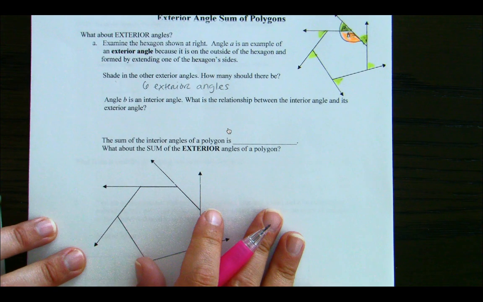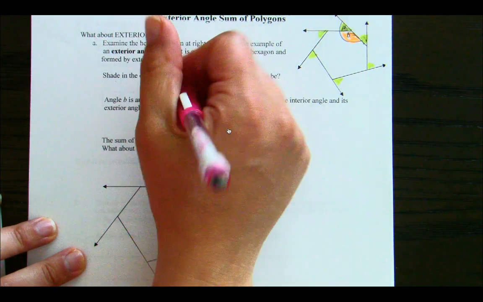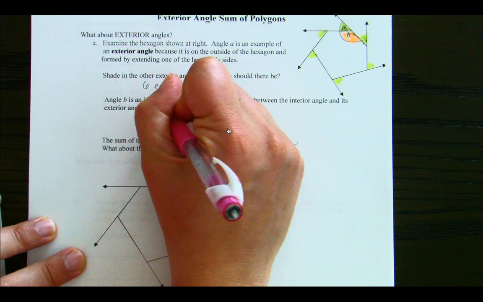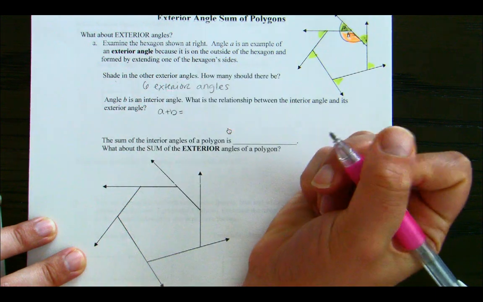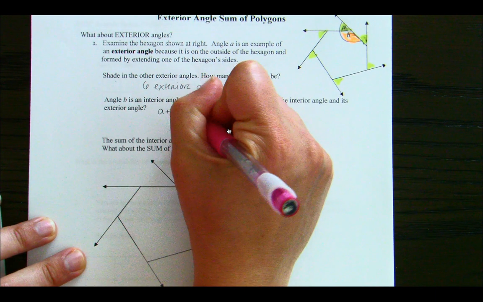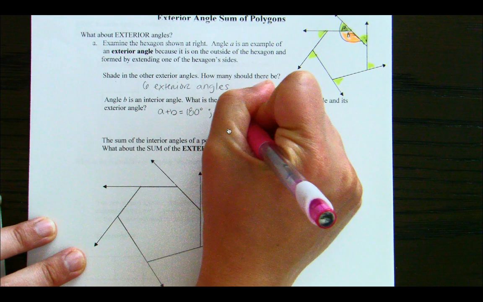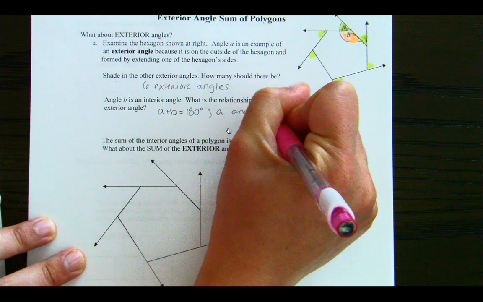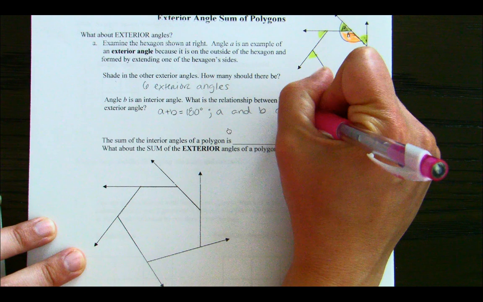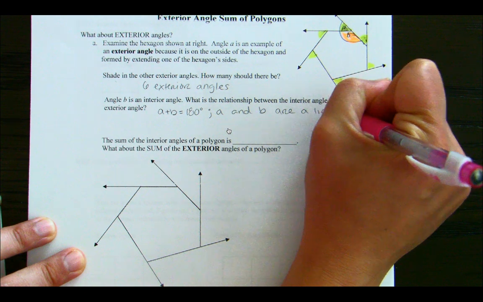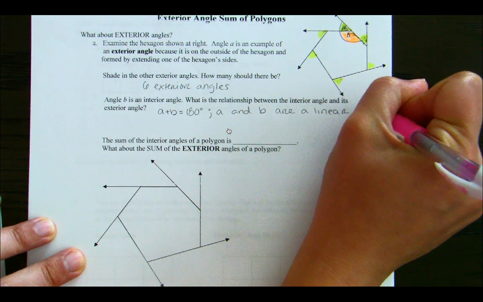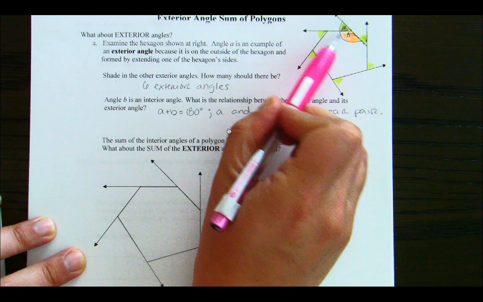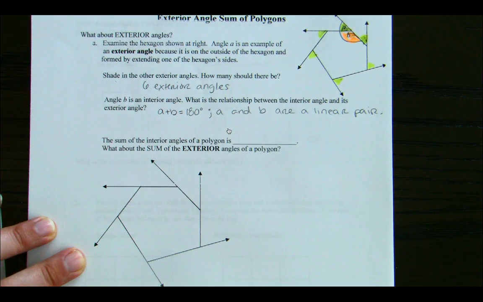Thinking back to angle relationships, A plus B is equal to the amount of a line, which is 180. That means A and B are a linear pair, which is the word we used to describe two angles that are next to each other and add to 180 degrees.